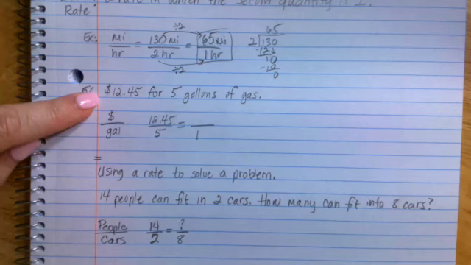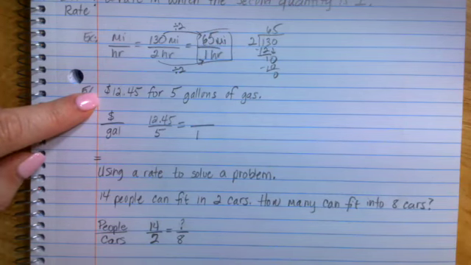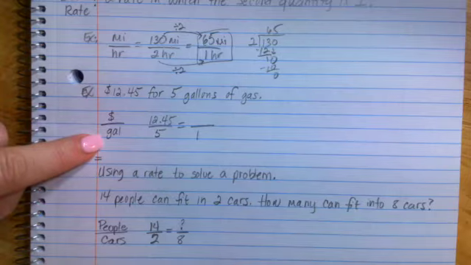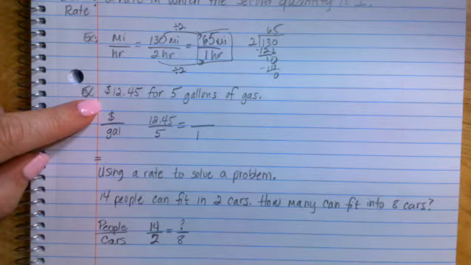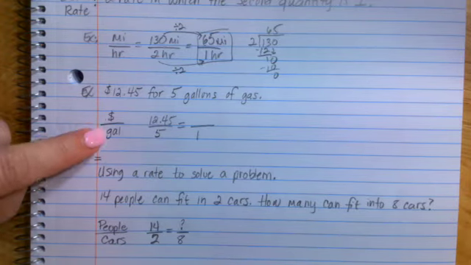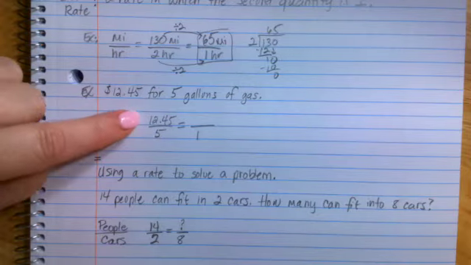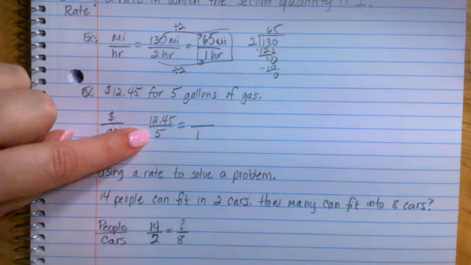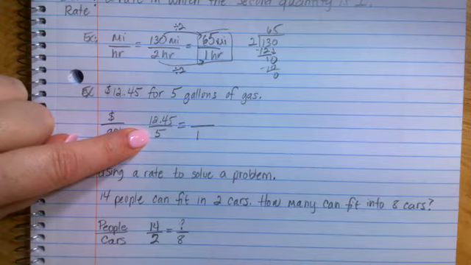$12.45 for 5 gallons of gas. Well, I want to know what the unit rate is. What am I paying per gallon? That's how you can tell what number goes on the bottom. If you're thinking per gallon, that goes on the bottom. Money will go on top. So $12.45 over 5 is what my rate is.